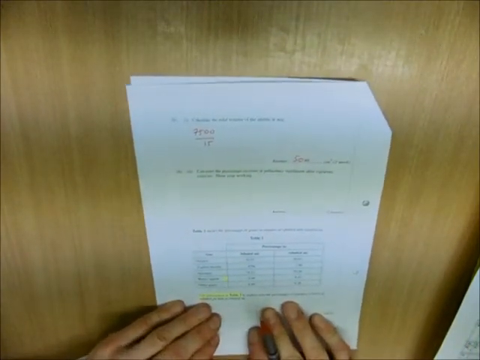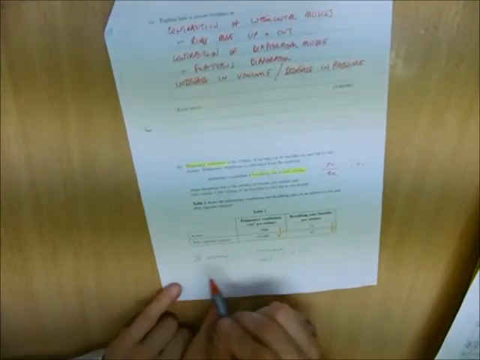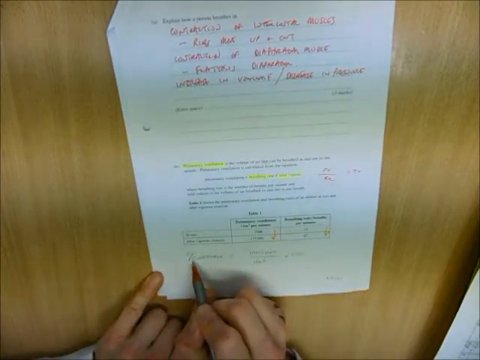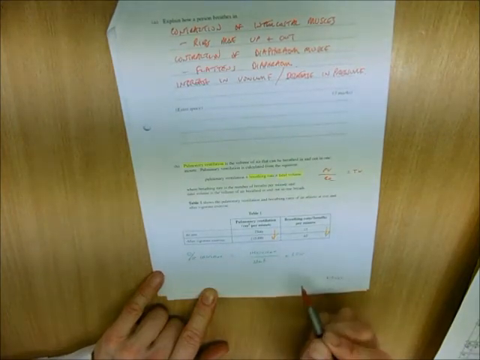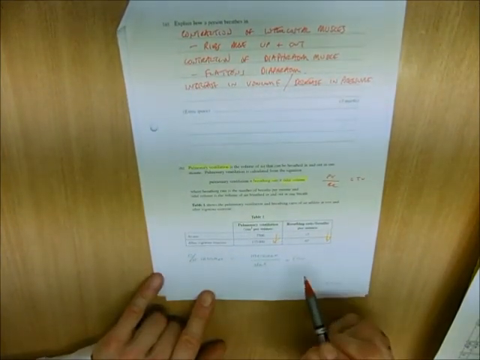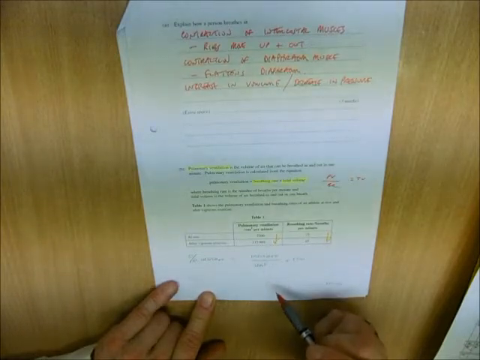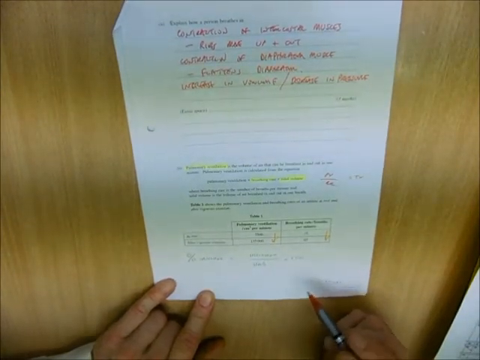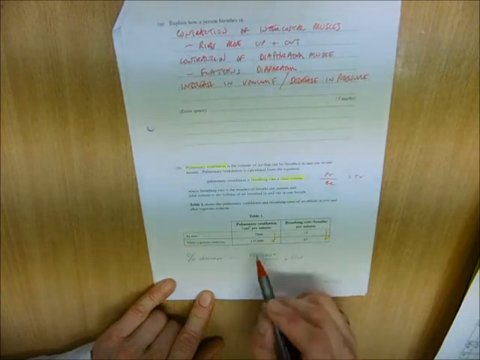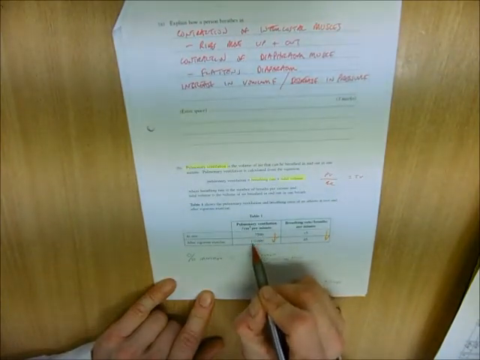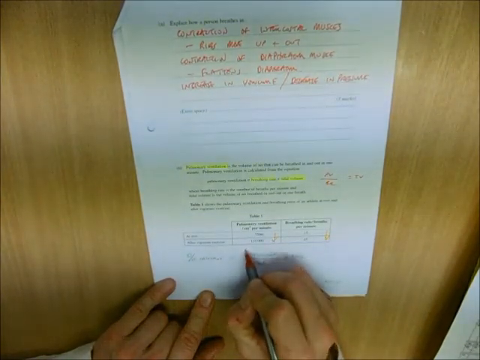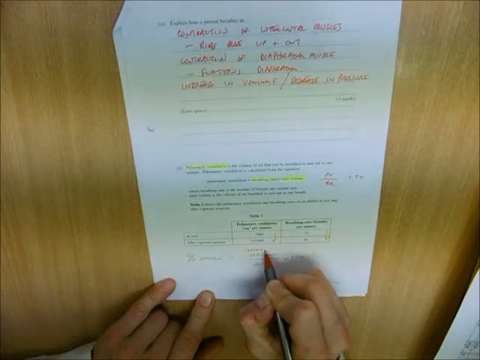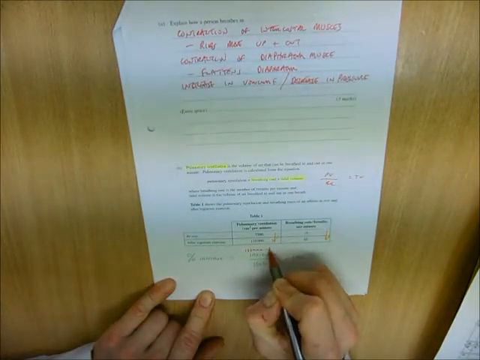Calculate the percentage increase in pulmonary ventilation. As described in the Help Me video, percentage increase is the increase divided by the starting value times by 100, and that works for any percentage change. What's the change, divided by what did you start with, times by 100, and we're going to be fine there. So what's the increase? It's gone from 7,500 to 135,000. So what's the difference there? It's going to be 135,000, take away that number there.